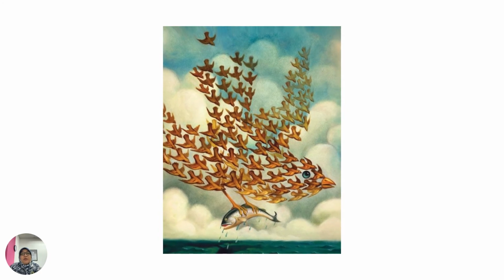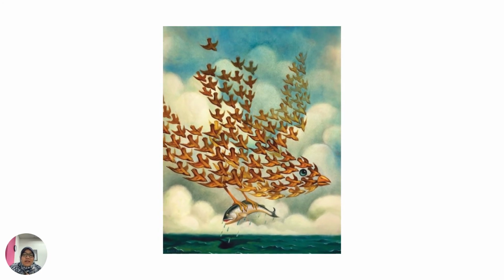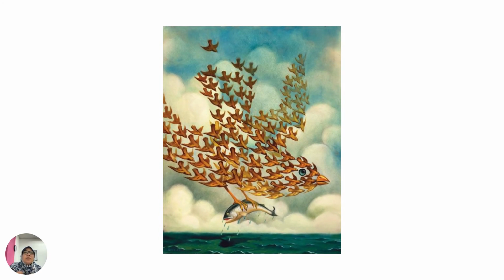And even though there isn't a big bird, our brain makes it seem like a big bird carrying a fish. So this is the Gestalt Theory, making small size images into a whole big picture.